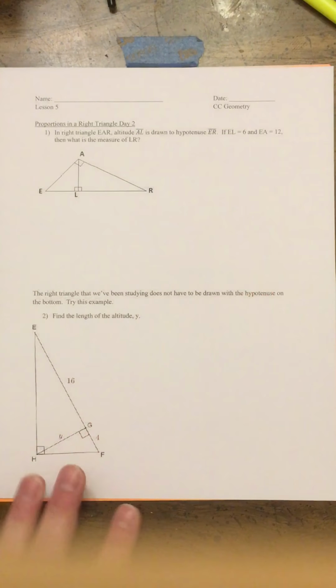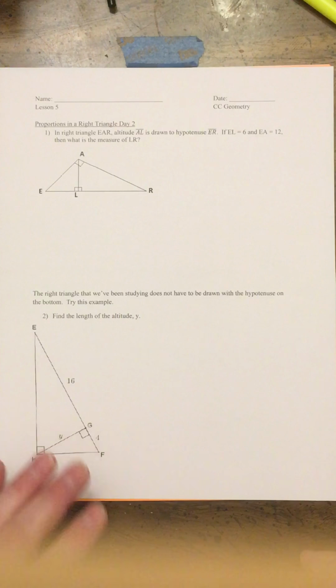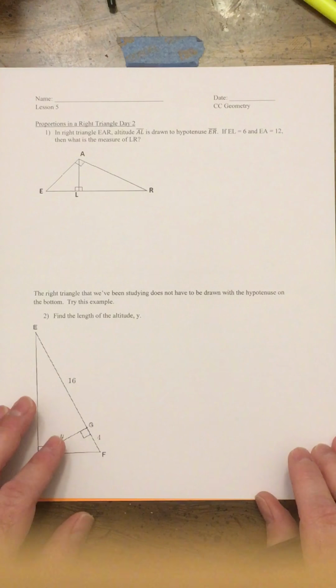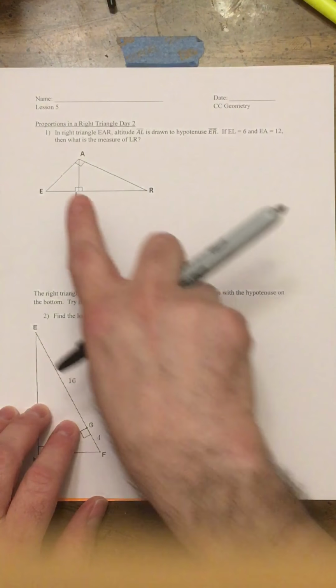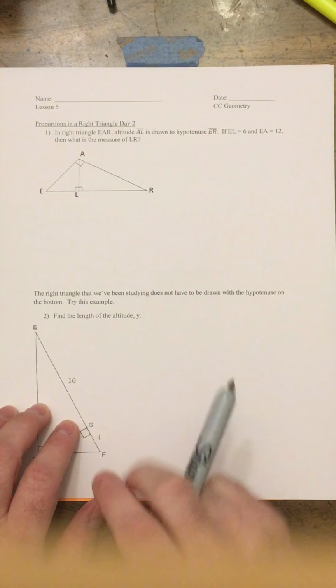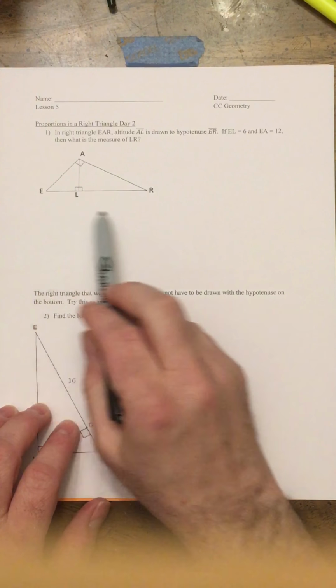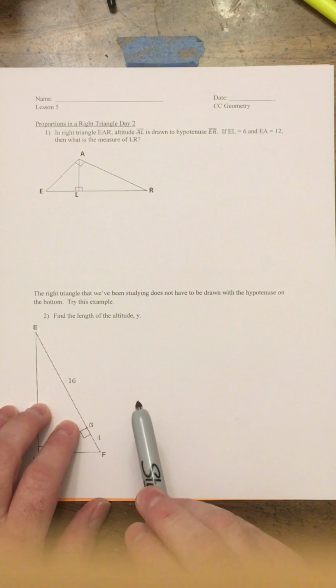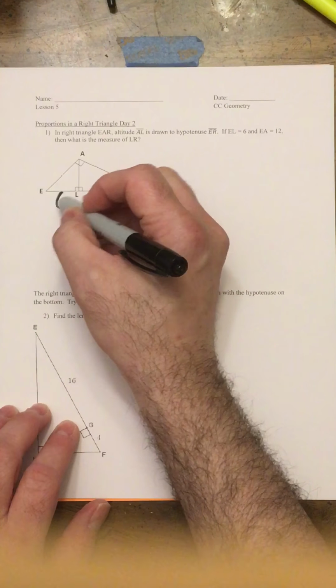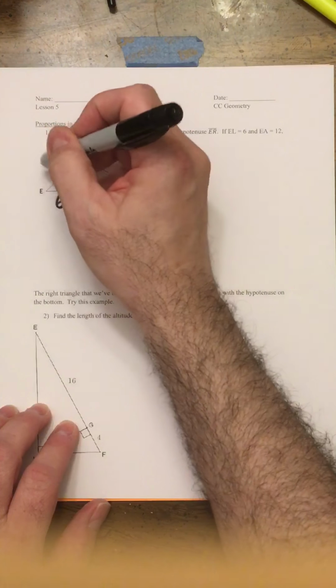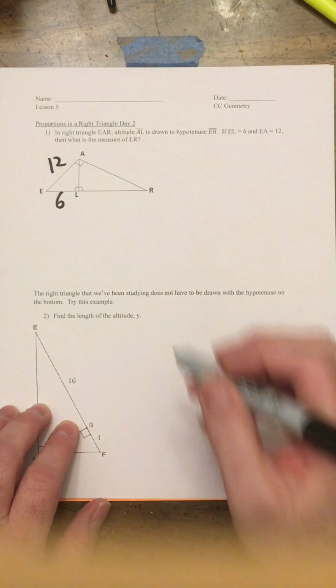Okay, so again, it's more Hills and SAS. Good practice. These questions are a little harder. So let's take a look at them. In the right triangle EAR, altitude AL is drawn to hypotenuse ER. If EL is 6, EA is 12, then what is the measure of LR?